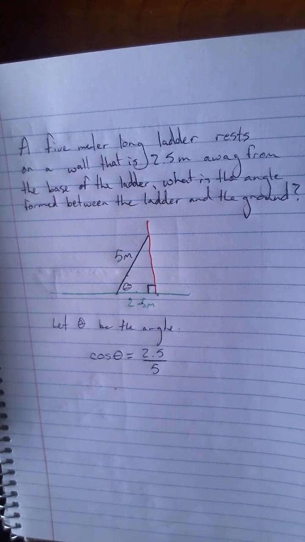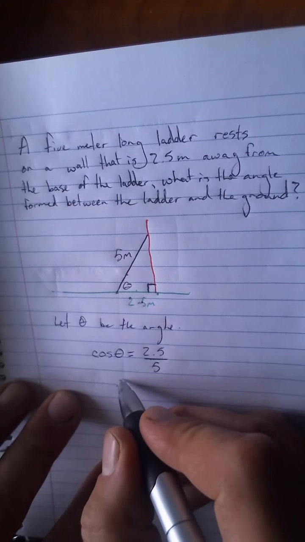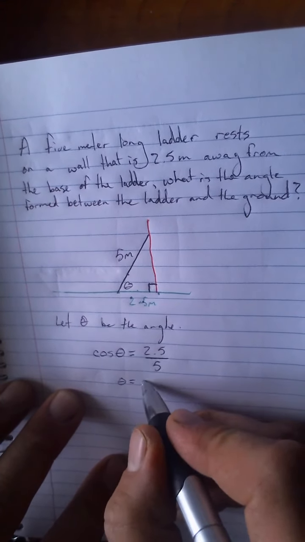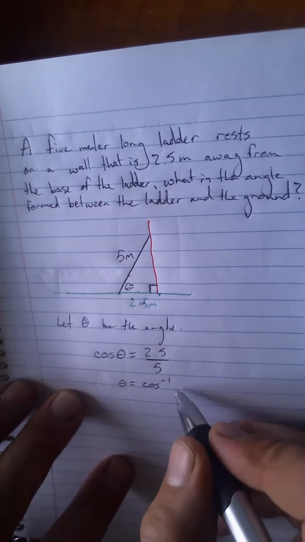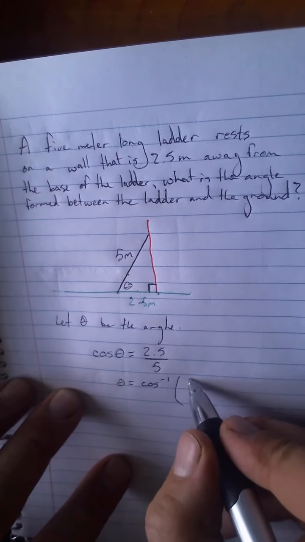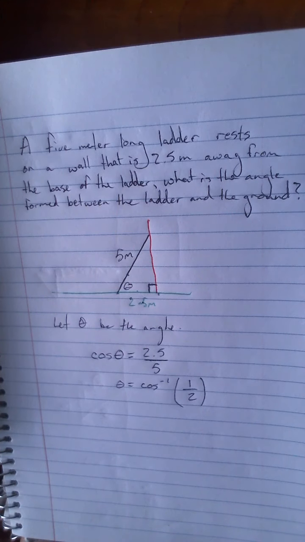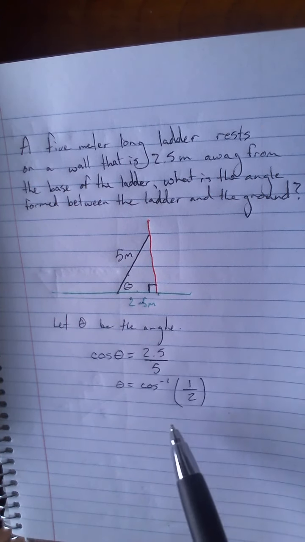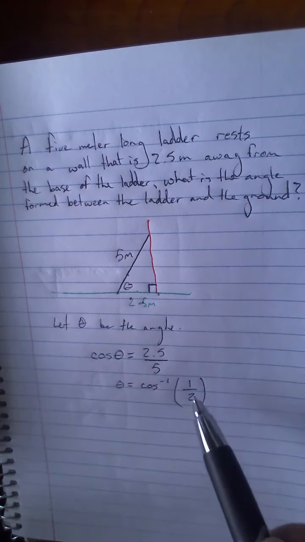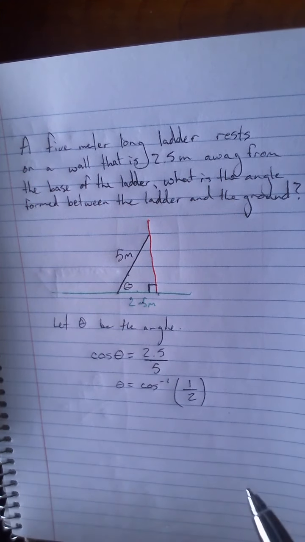And now this is the point where you pull out your calculator, where you'd say, okay, well, theta is equal to cosine inverse of, well, 2.5 over 5 is the same as 1 over 2. And this is where we are now expected to do this without a calculator. And perhaps this gets a little bit trickier, because we either have to have a bunch of things memorized or we have to do our drawing backwards.